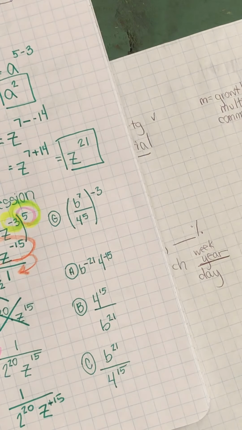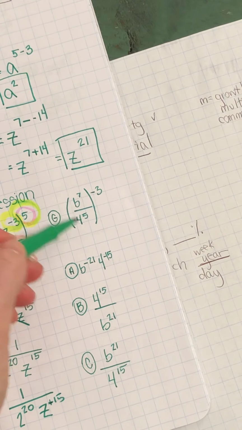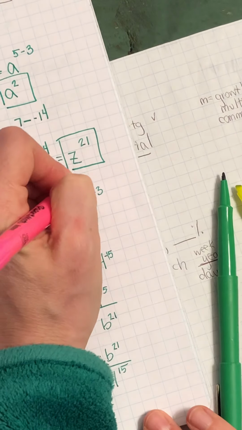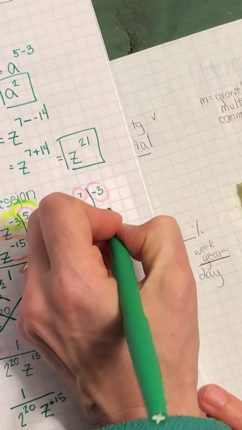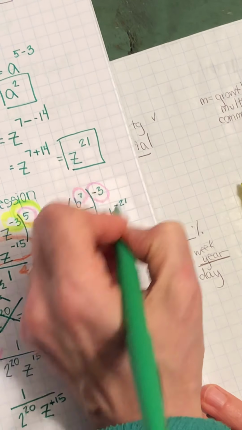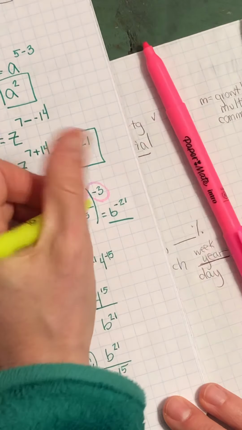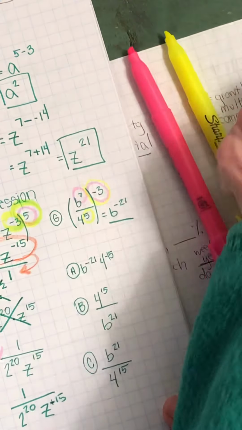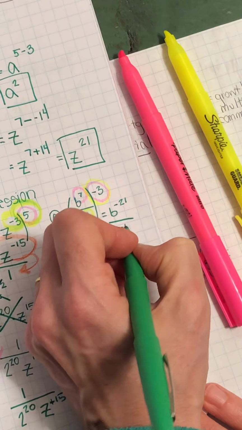So with G, I'm going to take a power to a power, and even though it's division, I can't subtract these because it's B and a 4, so those don't match. So let's do the 7 to a negative 3. So B to the negative 21 all over, and then, in a different color, 5 to the negative 3. So that's going to be a negative again. So the 4 bases stay, and 5 times the negative 3 is negative 15.